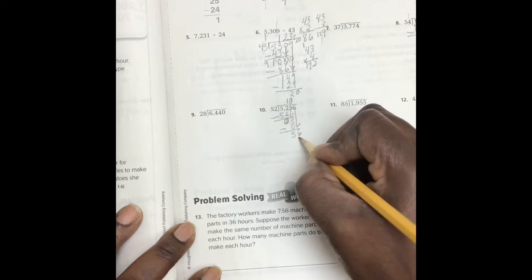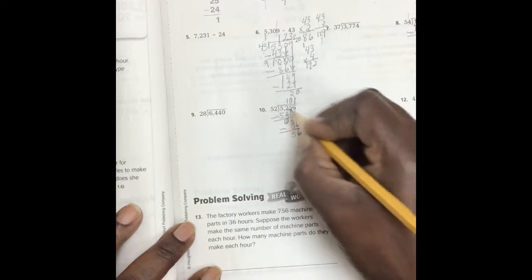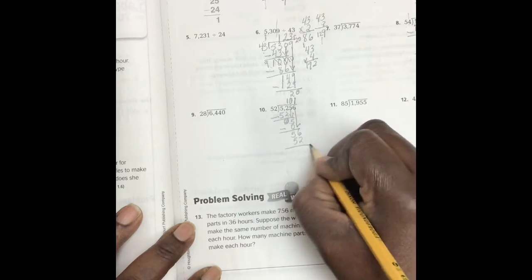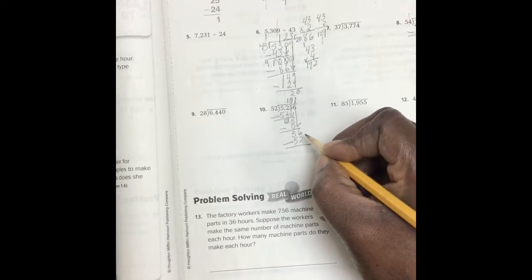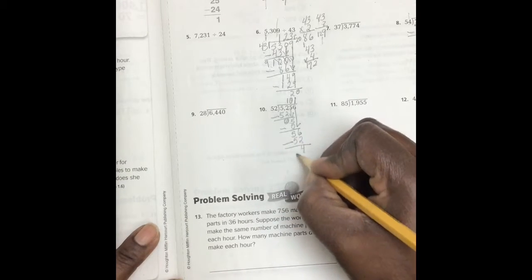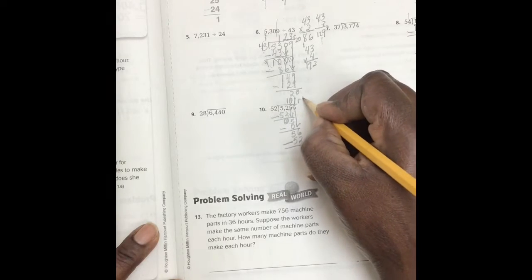How many 52s are in 56? 1, because 1 times 52 is 52. When we subtract, 6 minus 2 is 4. And we have nothing to bring down. Our remainder is 4.